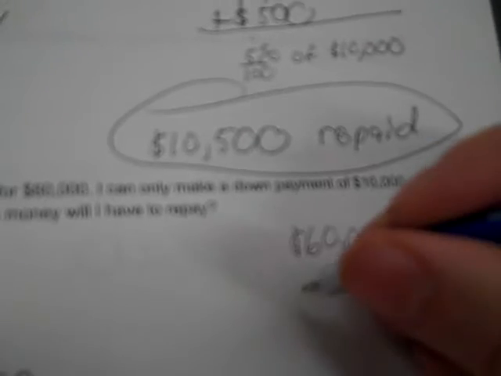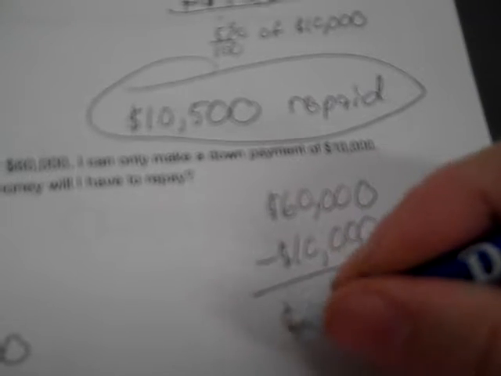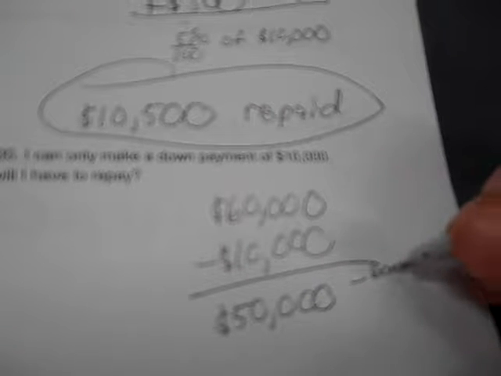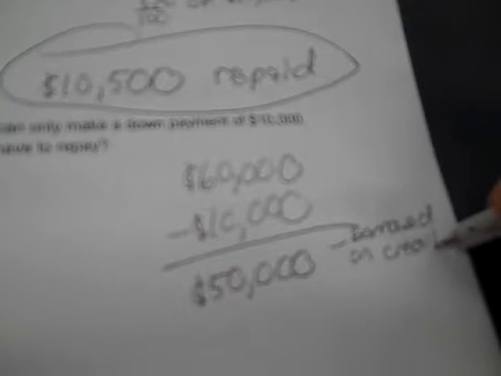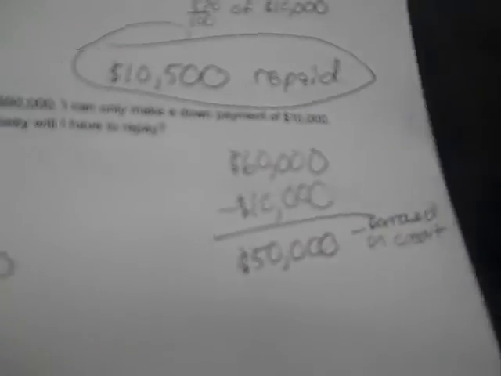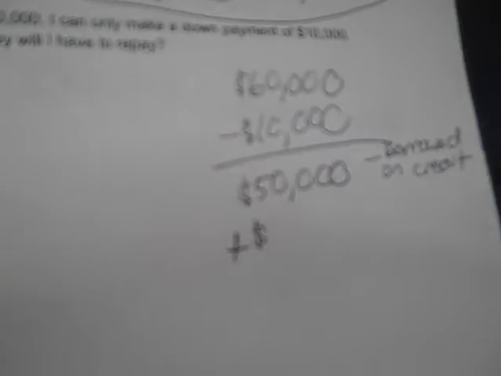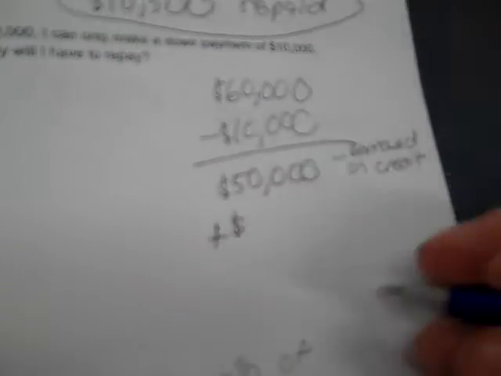Okay, so I need to find out how much I have to borrow on credit. $60,000 minus $10,000 is $50,000. Now that's the amount borrowed on credit, plus the interest. Okay, so there's another amount here, but it's not money, it's percent, and it's 7% of $50,000.